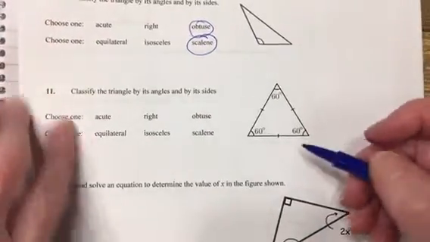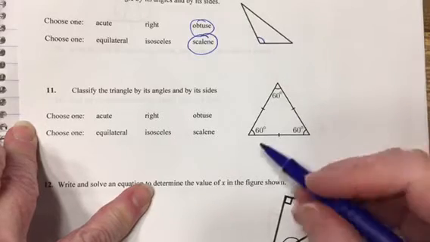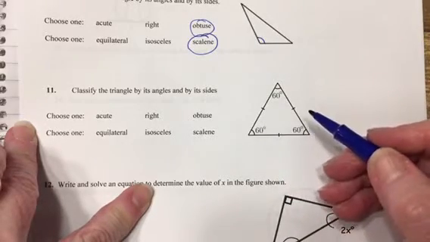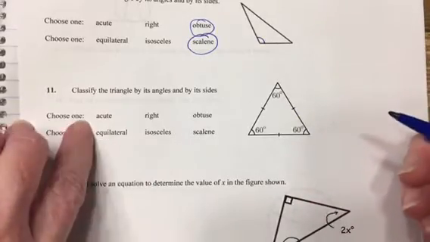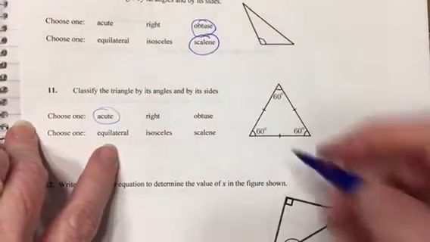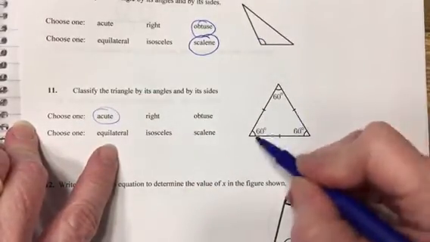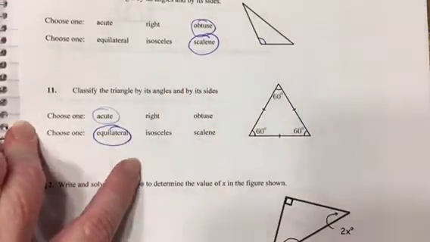Okay, so number 11, it says classify the triangle, again, by its angles and its sides. So again, I'm going to start by looking at my angles. 60, 60, 60, they made it easy for me, and they're all the same. They're all less than 90. The largest is 60, and that is acute, so this is an acute triangle. I can tell that they're all the same because of the hash marks, also because all the angles are the same, so this means they're equilateral as well.